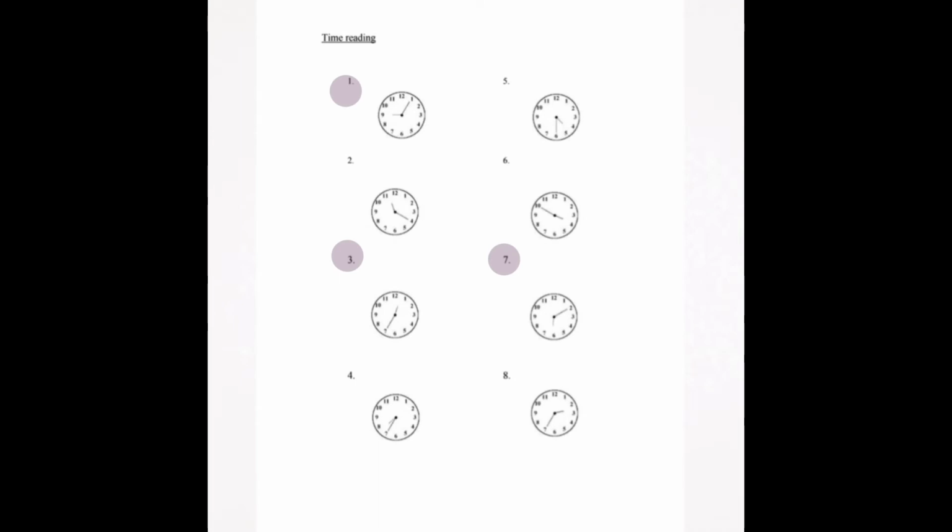Now we're going to do time reading. So on the first question, you can see two lines. The longer line represents the minutes, and the shorter line represents the hours. So the hours, the short one, just goes by hours, which on the clock shows 1 hour, 2 hours, 3 hours, 4 hours, 5 hours, which basically means 1 o'clock, 2 o'clock, 3 o'clock, 4 o'clock. And the long line goes by fives. So 1 is 5, 2 is 10, 3 is 15, and it goes on.